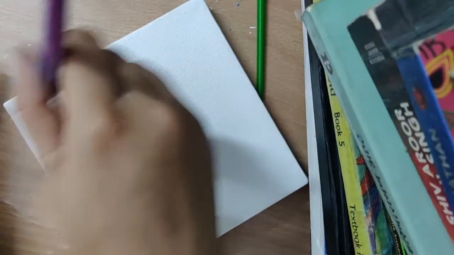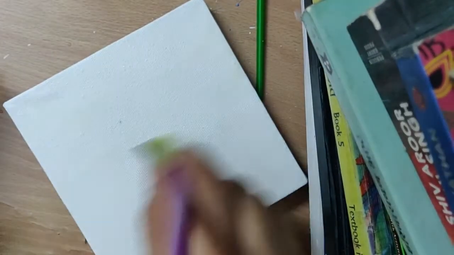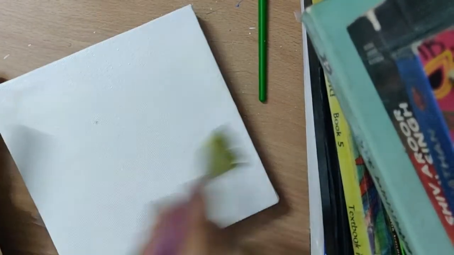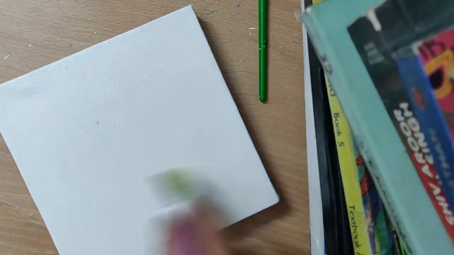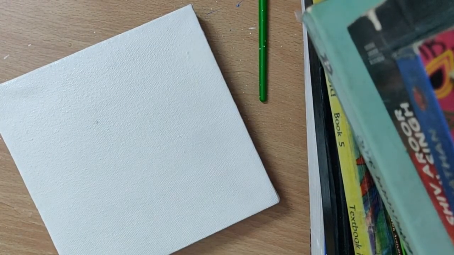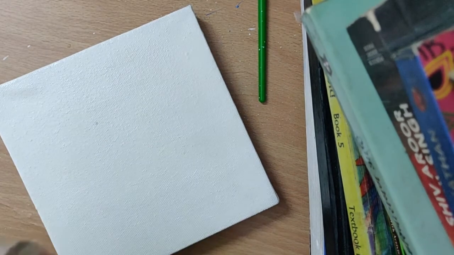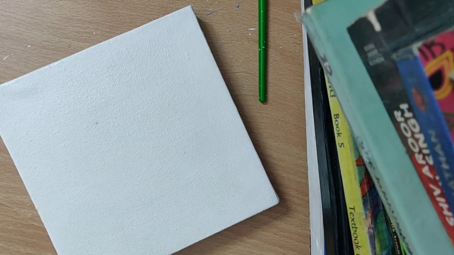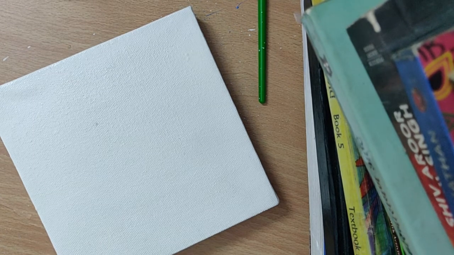Let's do another stroke. Again we will moisturize this canvas. After moisturization of the canvas, we will learn the second stroke. Do not forget to wipe out your brushes. Keep wiping your brushes.